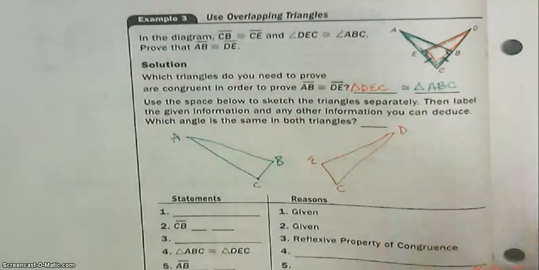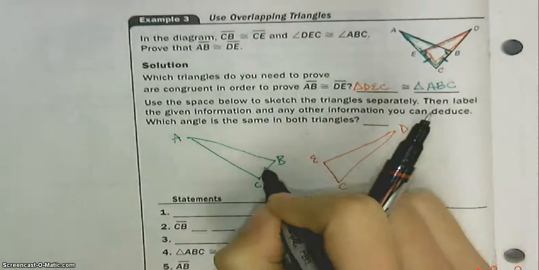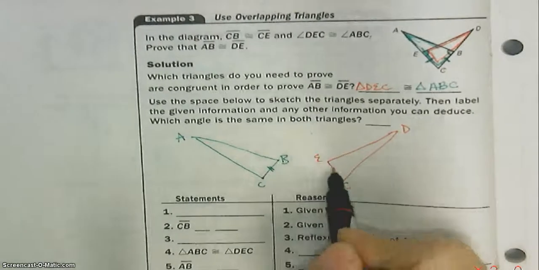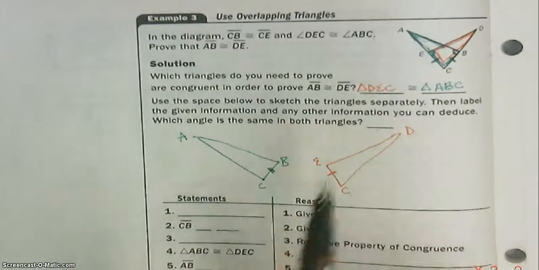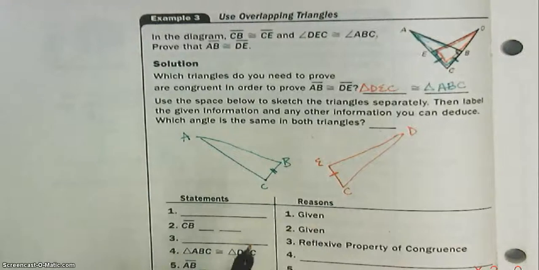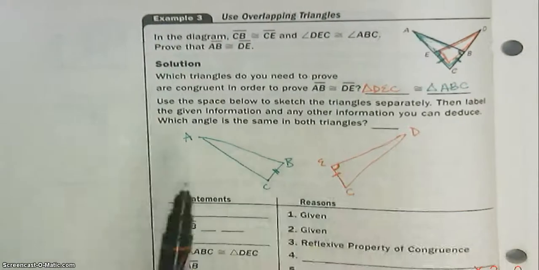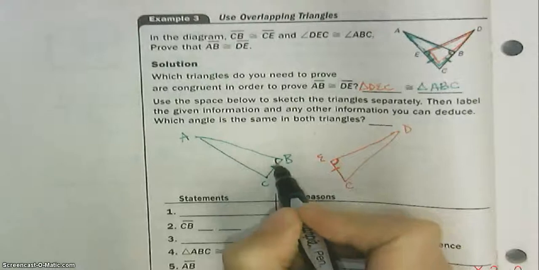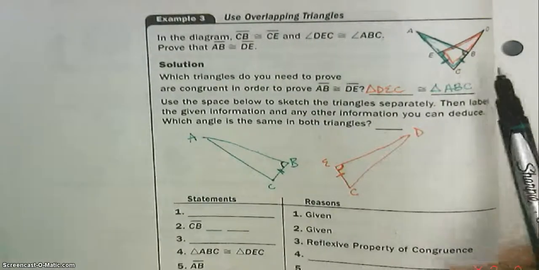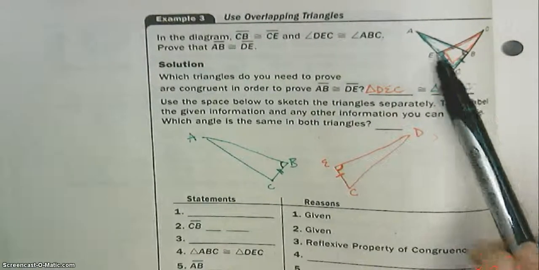So let's mark our picture again with what we know. We know that CB is equal to CE. So I'm just going back to this. And then we had a mark on angle E, and we had a mark on angle B. They're overlapping. Look where they're overlapping.